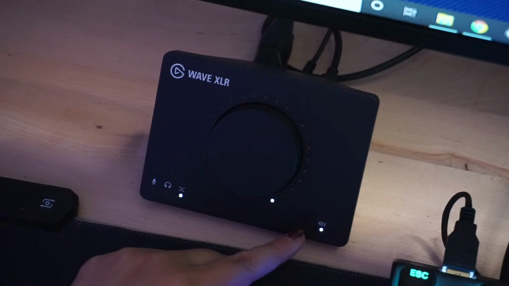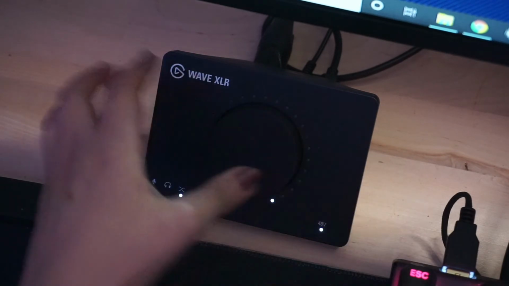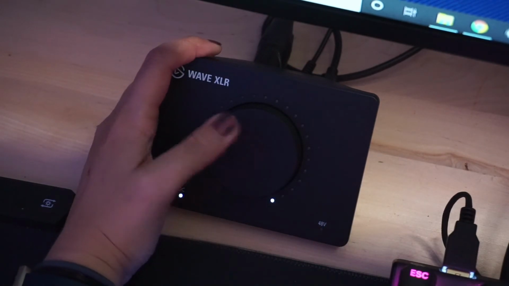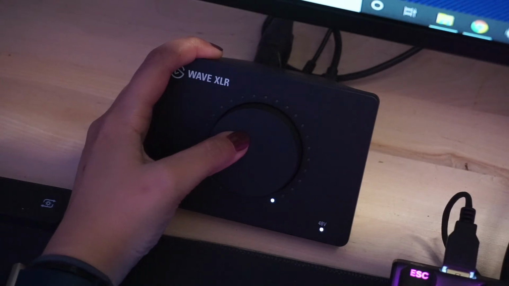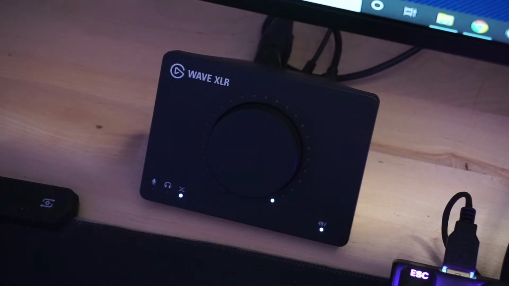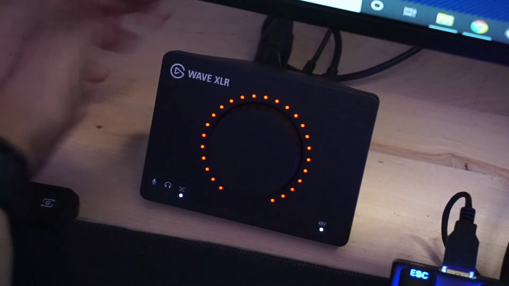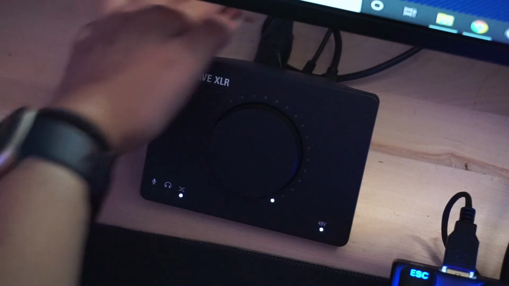Now the other little light on the right is for phantom power, and you want that on if you have a condenser microphone, off if you have a dynamic microphone, and you can switch between that by just holding the middle button in for a couple of seconds. And then of course we have the touch to mute, which is a great feature I loved on the Wave 3, and I'm really glad it made a return with the Wave XLR.